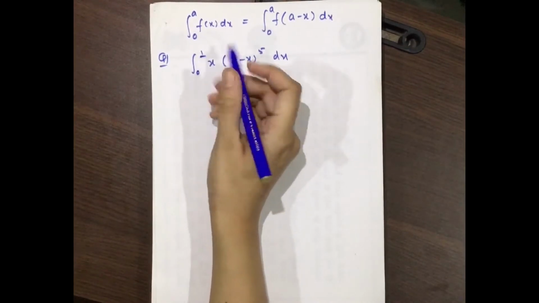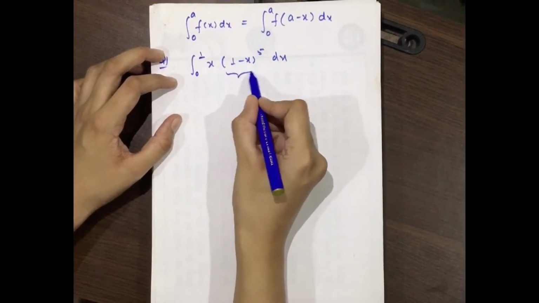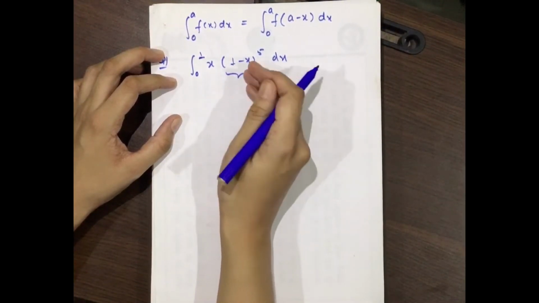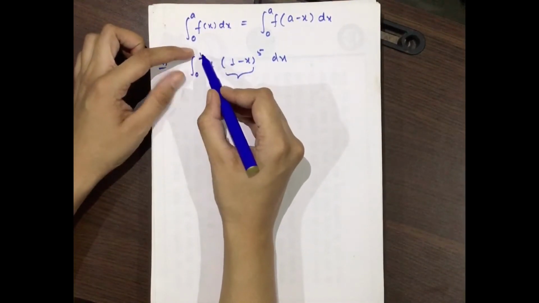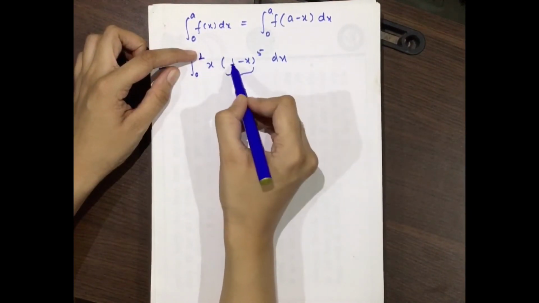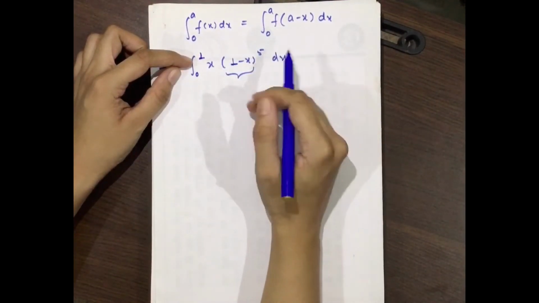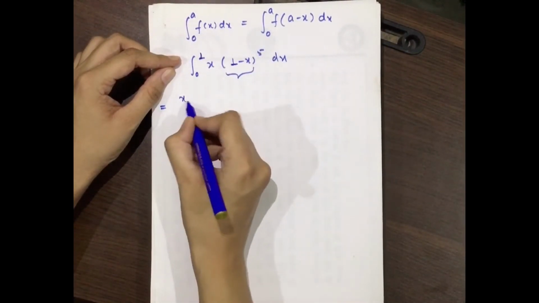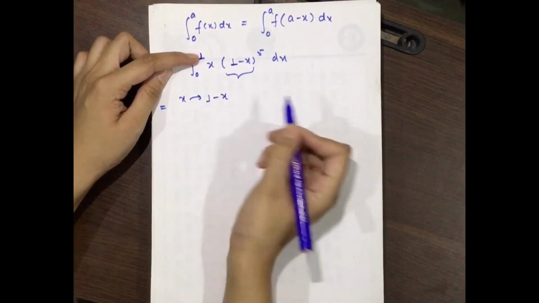So now we also know this formula, we have already read it. So let's apply it, and firstly let's understand how to use this formula. Here the limit is 0 to 1 and we have 1 - x as a term in the function. To use this formula we must have such a relation. So here x will be converted to a - x, that is 1 - x.